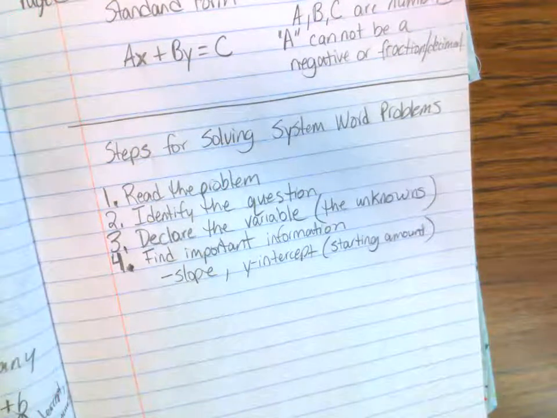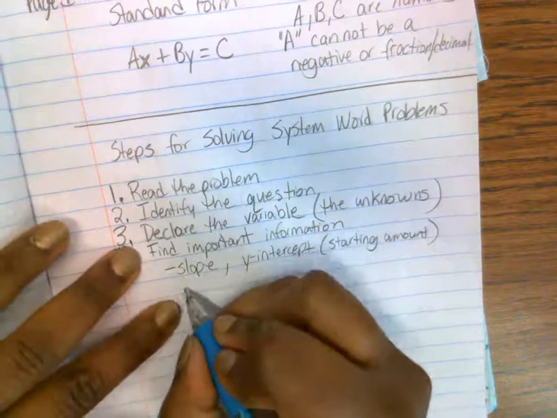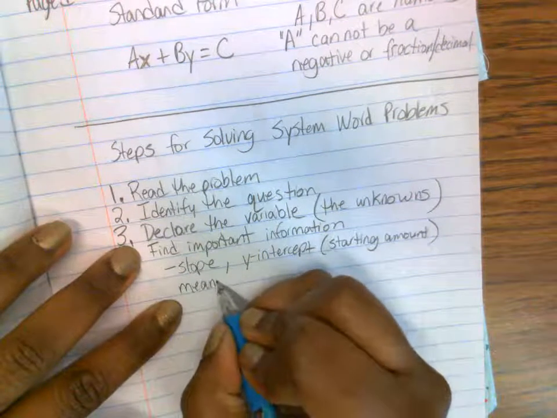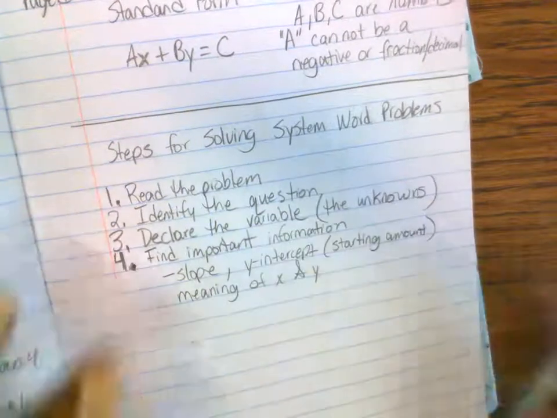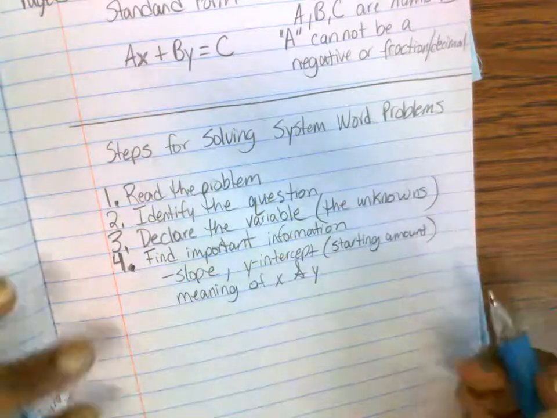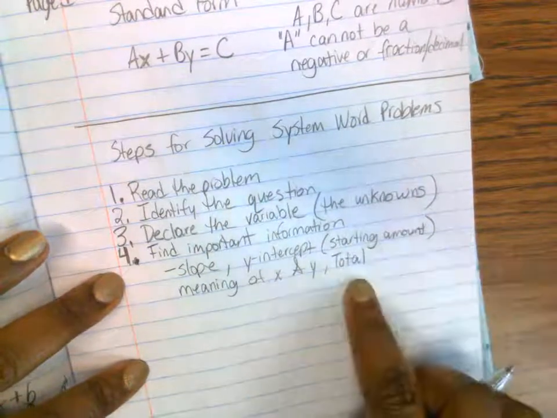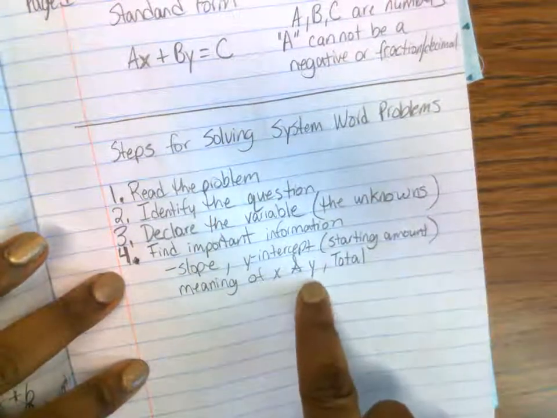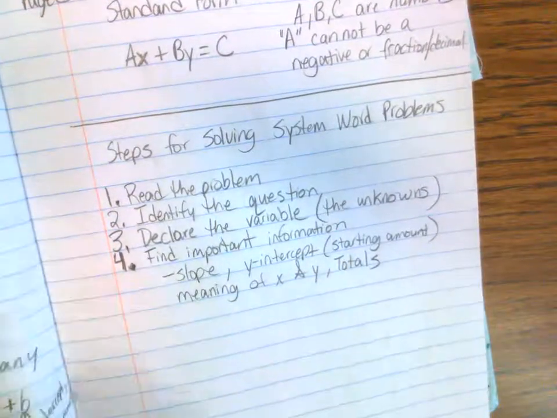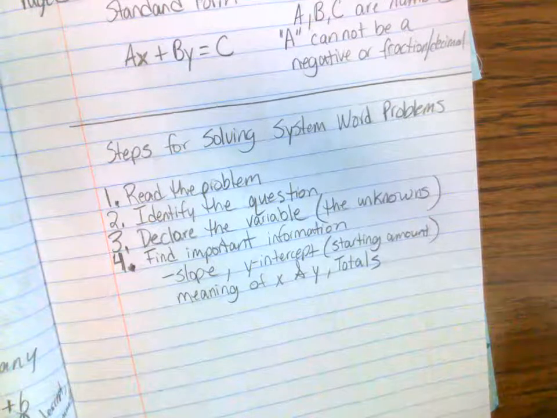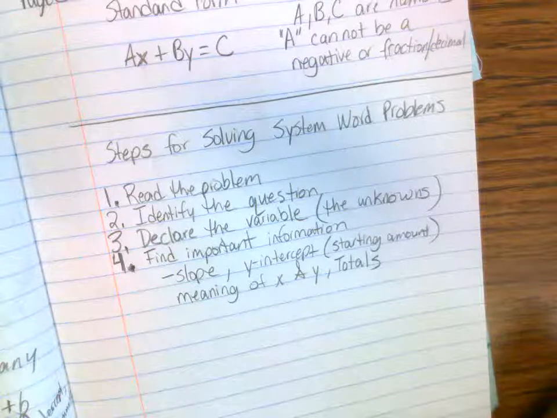The other thing to look for is the meanings of X and Y. And sometimes they'll give you totals, which your total is always going to be your Y. Okay? When they say total, that's more than likely going to be your Y. All right?